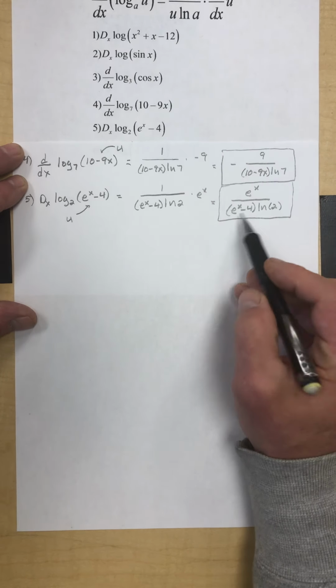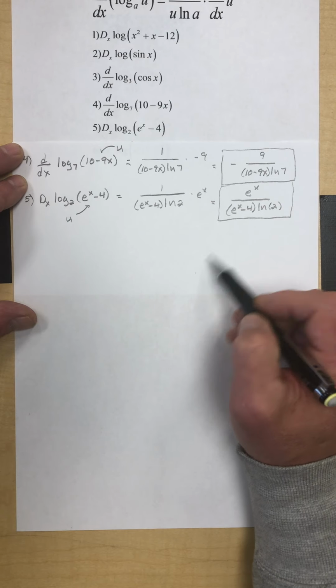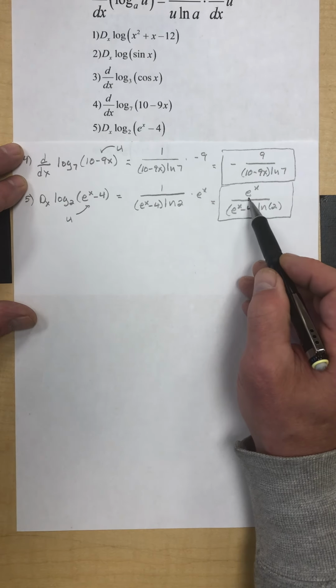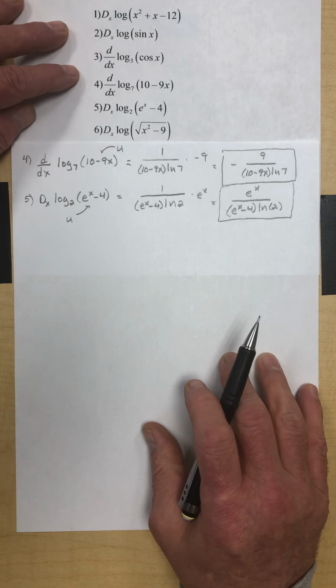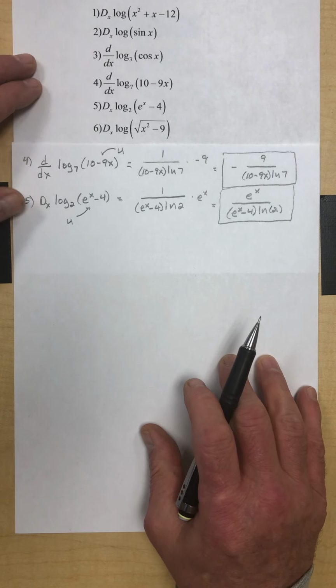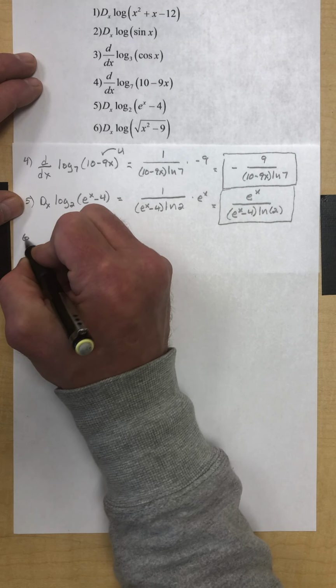And again, I don't see anything we can do with that. I would need a common factor of e to the x that I could factor out down in the denominator, be able to cancel with the numerator, and certainly we do not have that. So it looks like that's it. All right, let's see, number 6.